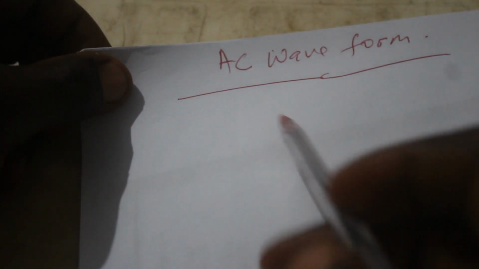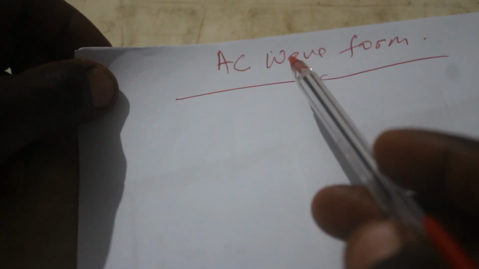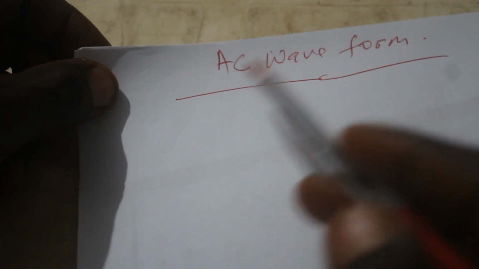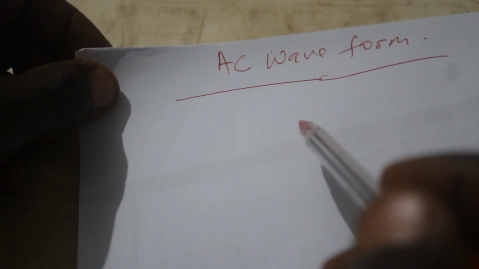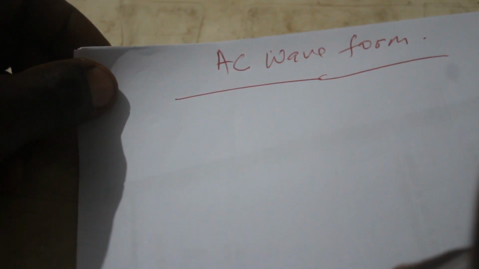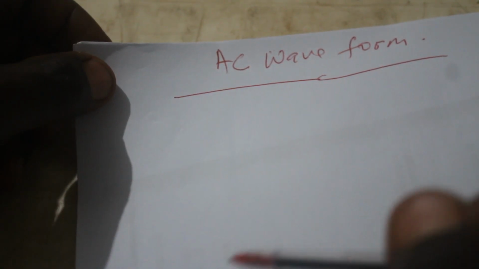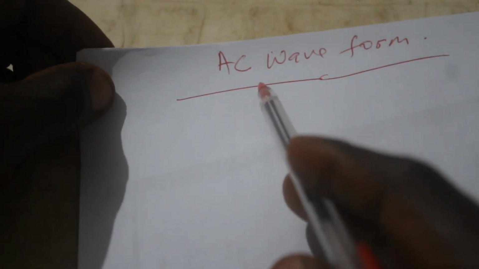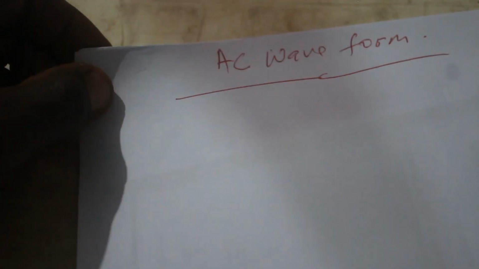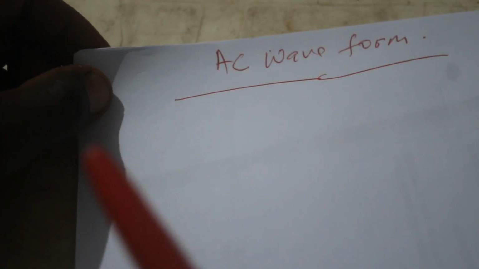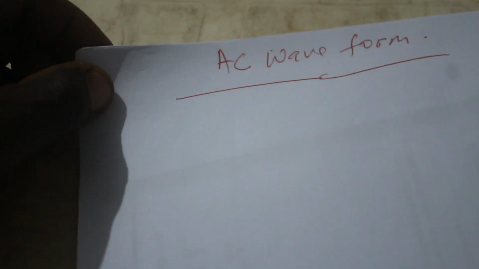Like I explained to you, the kind of current induced in a conductor in this kind of generator is an alternating current because its direction changes periodically. It goes back and forth, back and forth, back and forth.